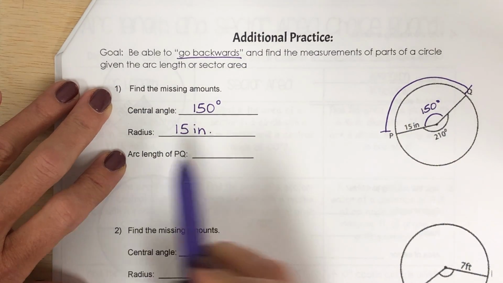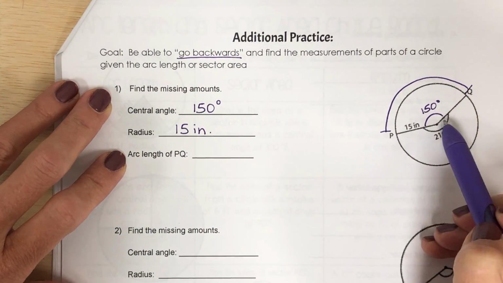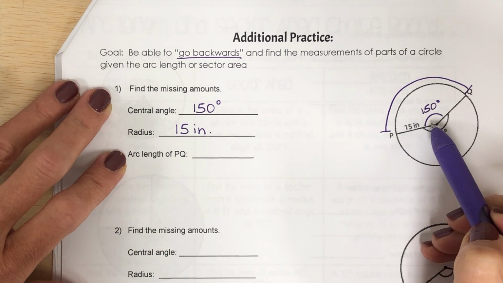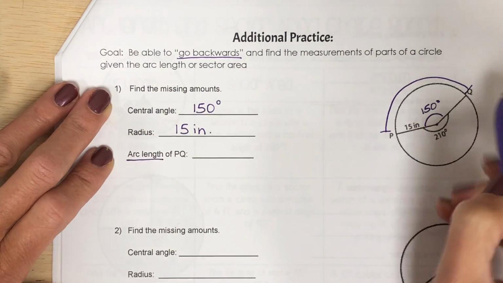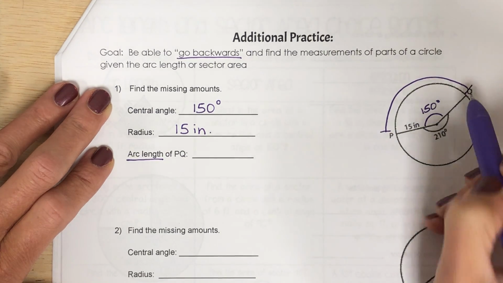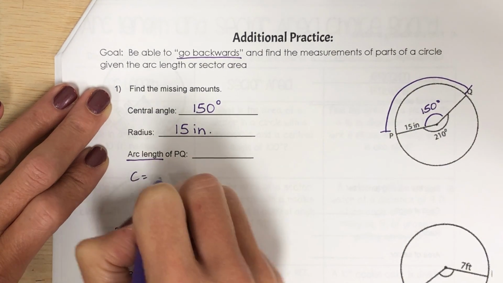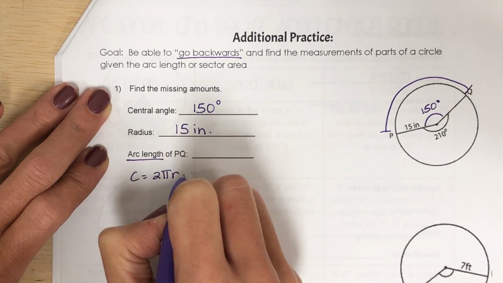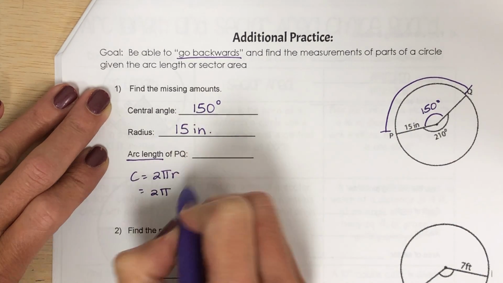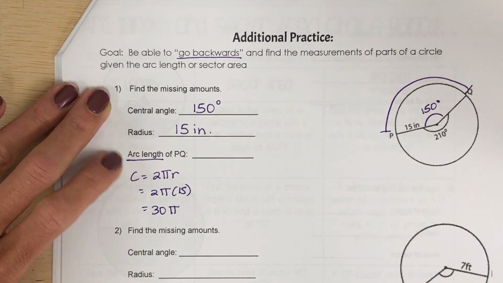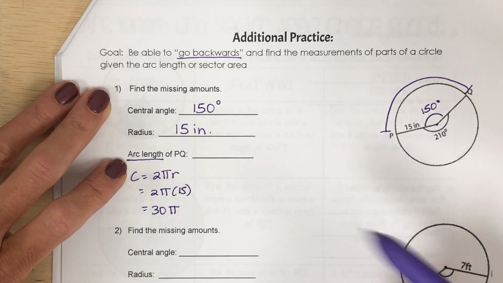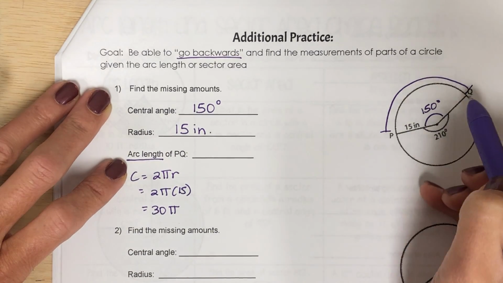Now I want to find the arc length. So this one is pretty easy. I just had to do a little bit of digging to find what the central angle was. Since I'm talking about length, I need to find the circumference. So circumference is 2 pi r, which is 2 pi times 15, which is 30 pi. Now I'm going to set up my proportion.